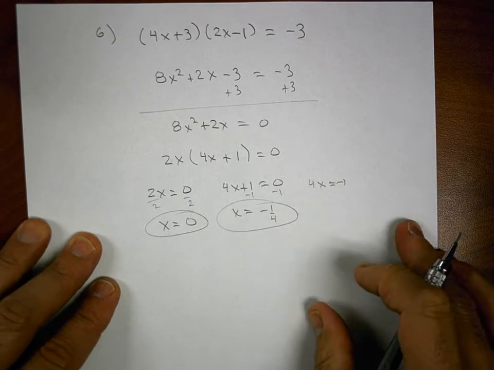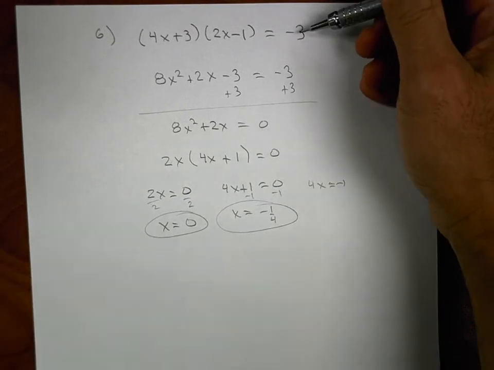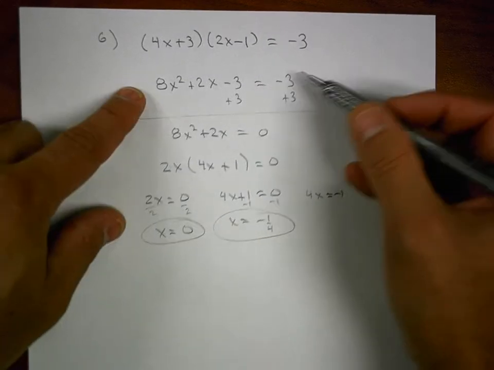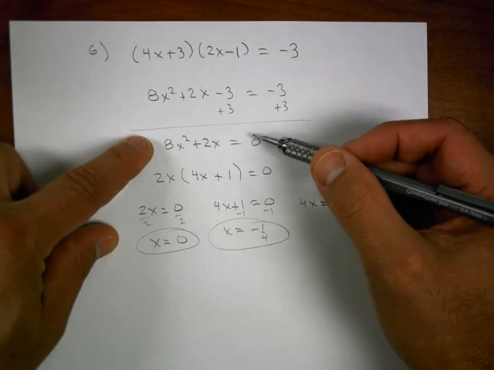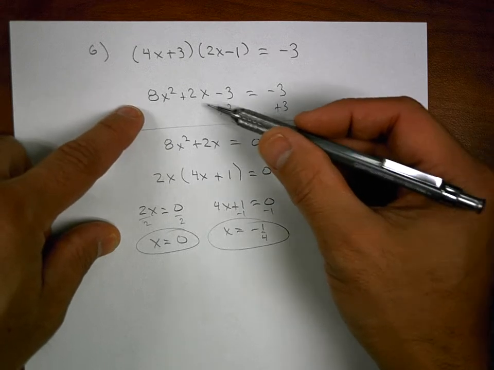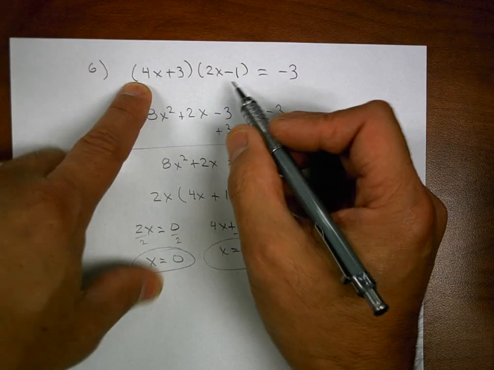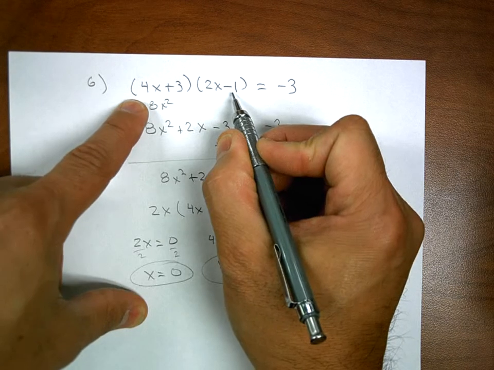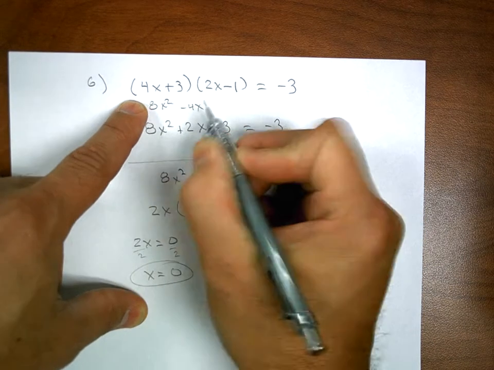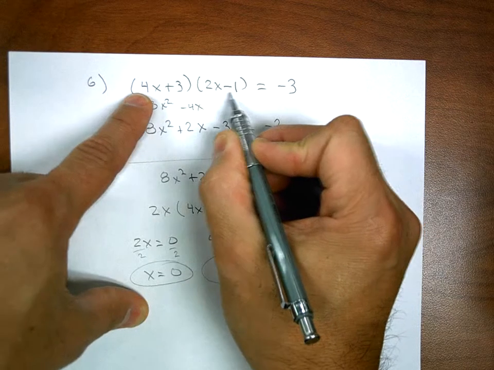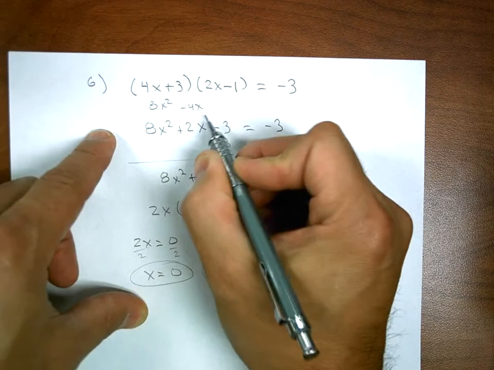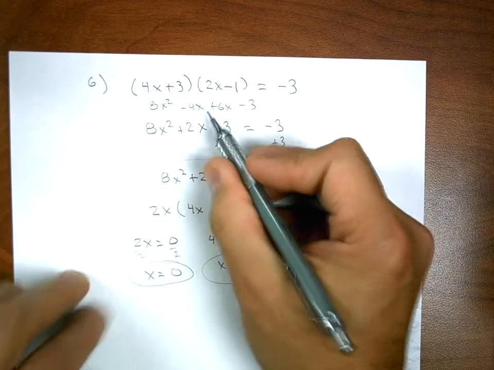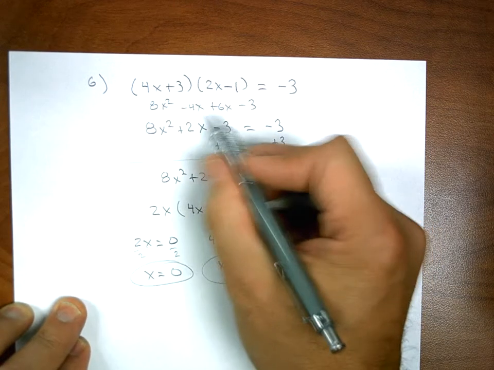So you have to have it equal to 0 first. Kiana, question? Can you explain how you got the 2x and you wrote the equation 8x squared plus 2x? Oh, yes. If I FOIL this, I get 8x squared. Outside I get minus 4x, and the inside I get plus 6x, and then minus 3. Glad you asked that. Then like terms and you're good.